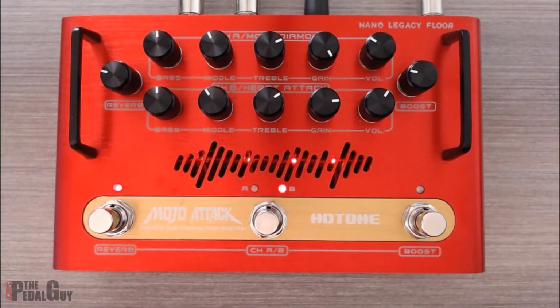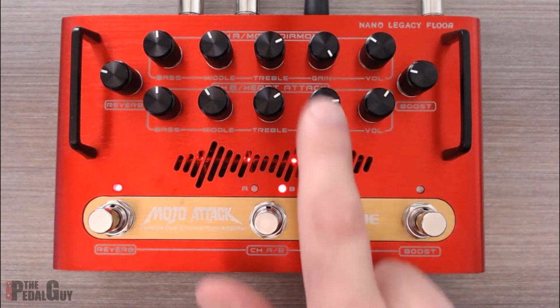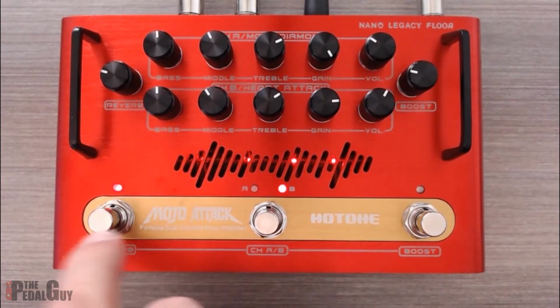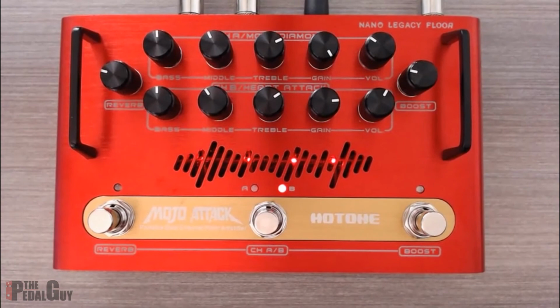Okay, well, that's pretty normal because it's an amplifier, so you turn that gain knob up, that introduces more noise. So let's bring the guitar up. Let's turn that reverb down, and let's give it a shot.